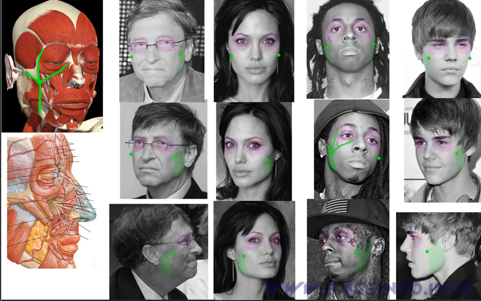So now let's follow 4 lines that conventionally go from this cavity. One goes up along the lateral edge of the orbicular eye muscle. One goes to the ear along the zygomatic arch.